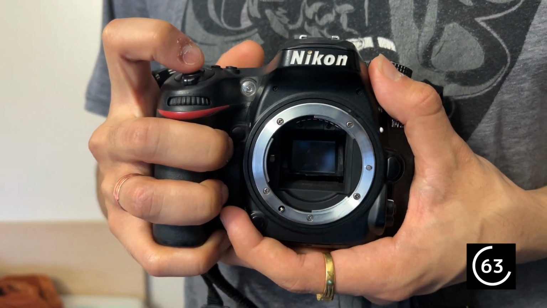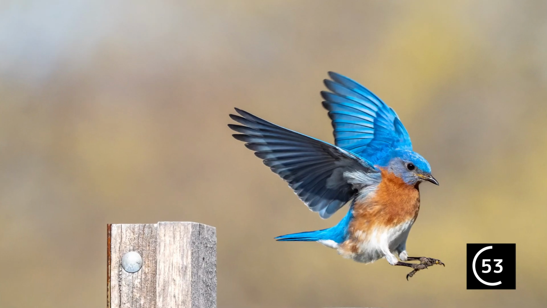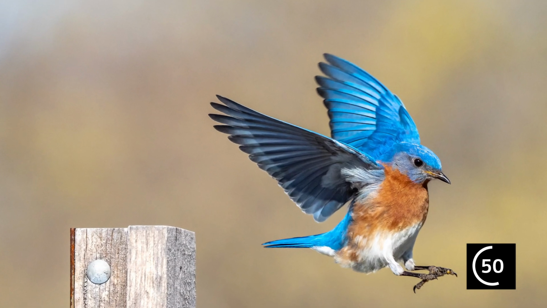Now a slow shutter speed is 1 by 2, which means the shutter is going to be open for only half a second. But a fast shutter speed is 1 by 2000, which means the shutter is going to be open for 1/2000th of a second. That's fast. Fast shutter speed means that it's going to freeze that action in that moment, but it also lets very little light in.